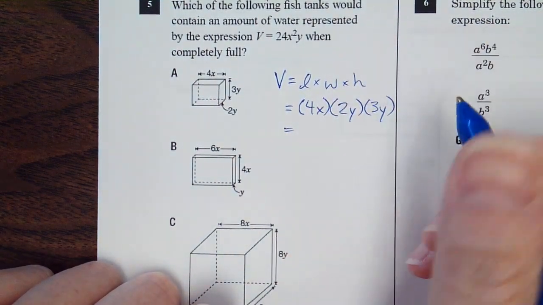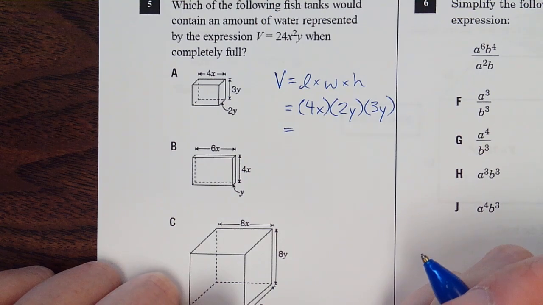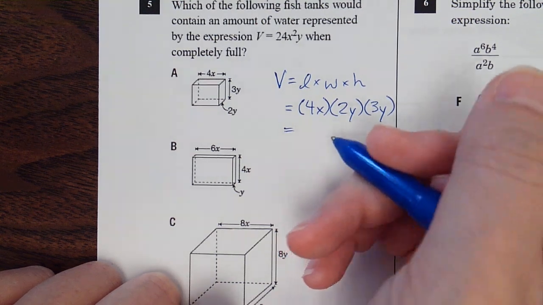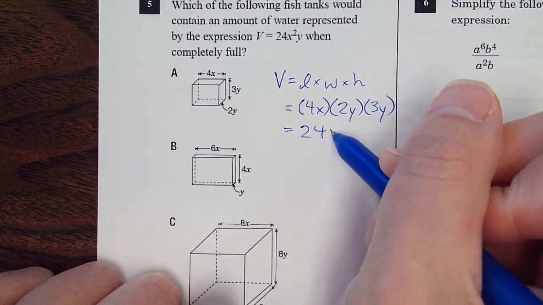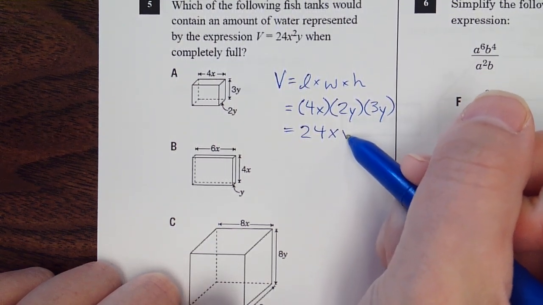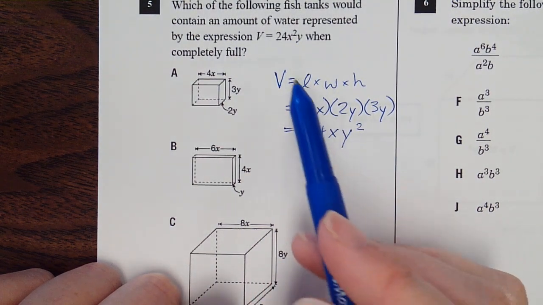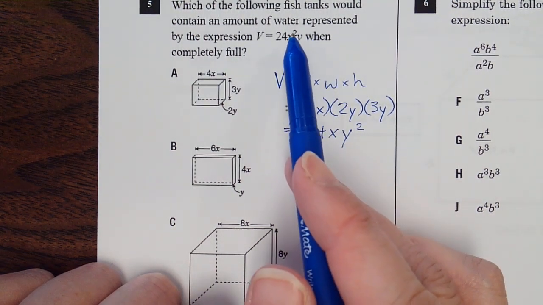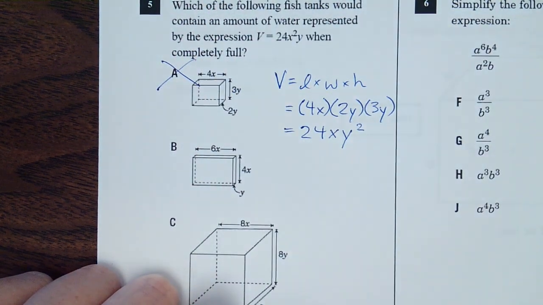And when I multiply 4 times 2 times 3, I get 24. And then y times y, you add the exponent, so y squared. Is that the same thing? No. The square is on the x here, the square is on the y here. So this is not it.